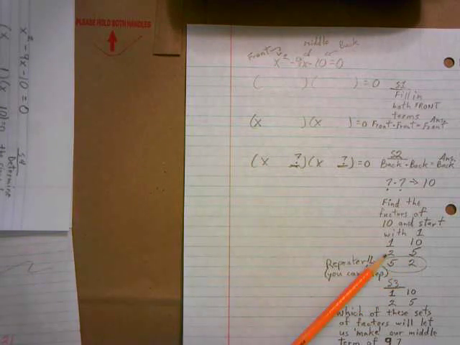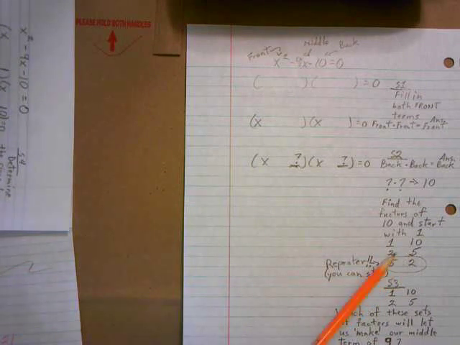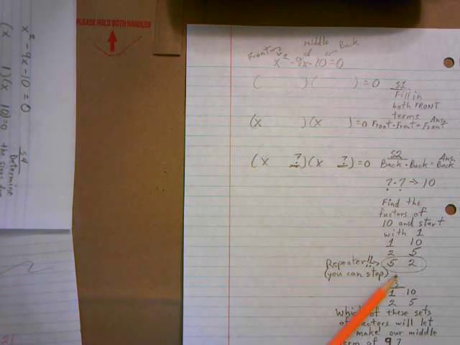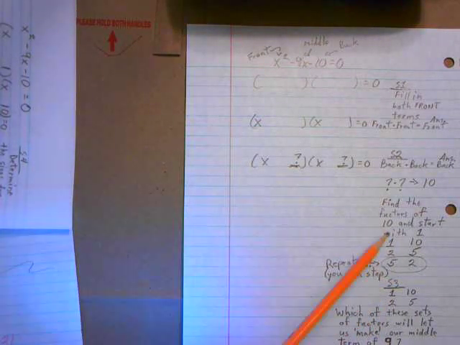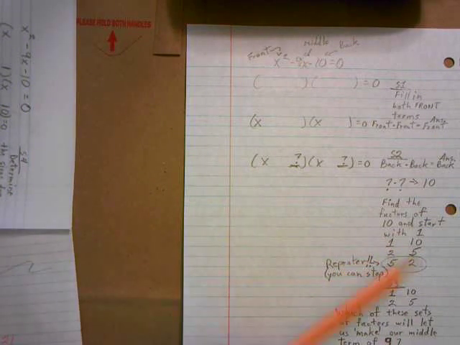The next ones would be 5 and 2, but do you notice this is a repeat? This is a repeat of 2 and 5, actually. So once you find a repeat, as you go sequentially up, you can stop. You found all the factors. So our factors of 10 are 1 and 10 and 2 and 5.